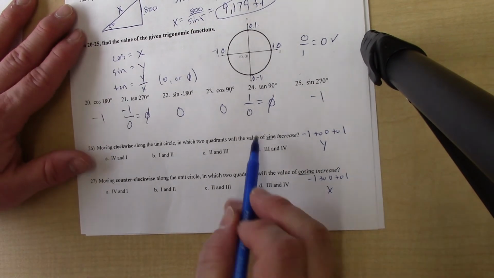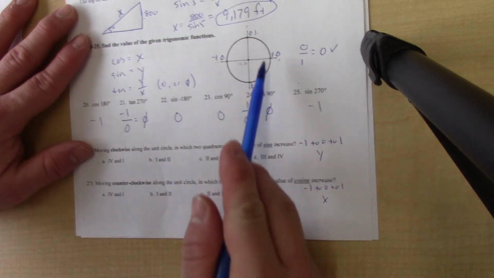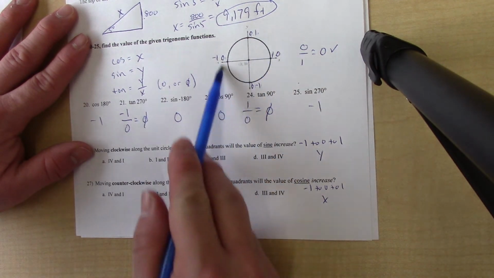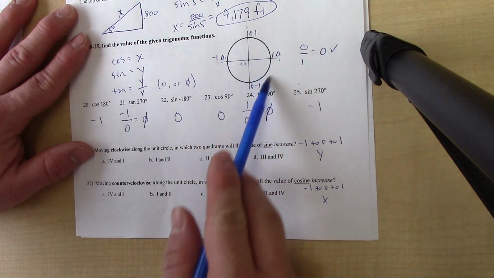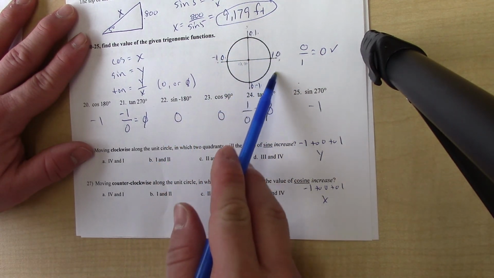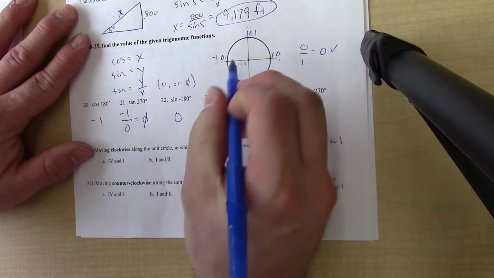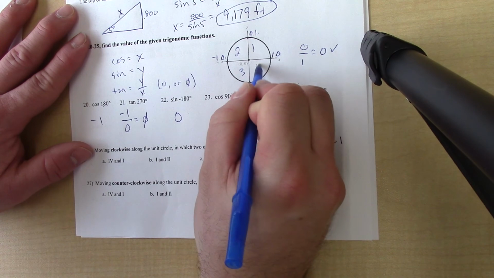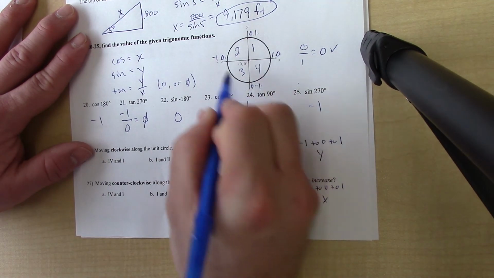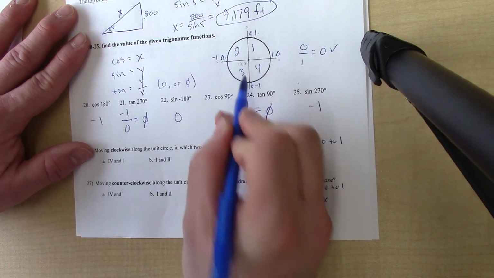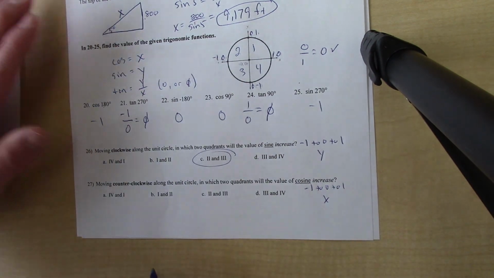So where on this picture, going clockwise, so going this way, is it going from negative 1 to 0 to 1 in the y? So negative 1 in the y, there's negative 1 to 0 to 1. And this is 1, 2, 3, 4 in terms of quadrants. The y value from negative 1 to 0 to 1 is increasing in quadrants 2 and 3. That's why C is my answer there.